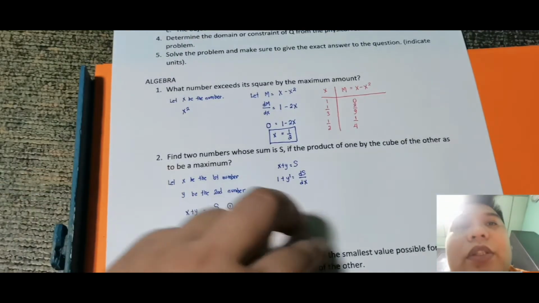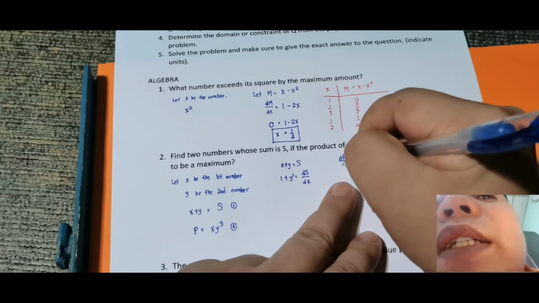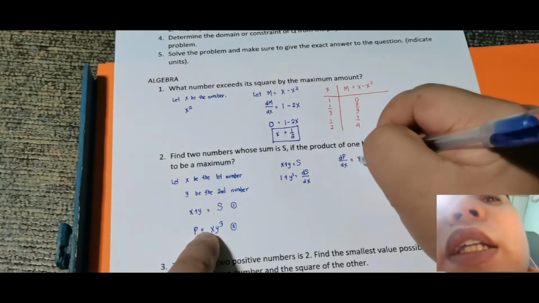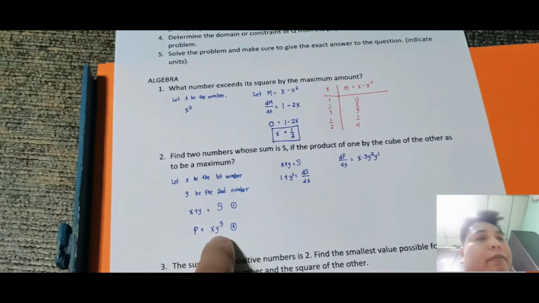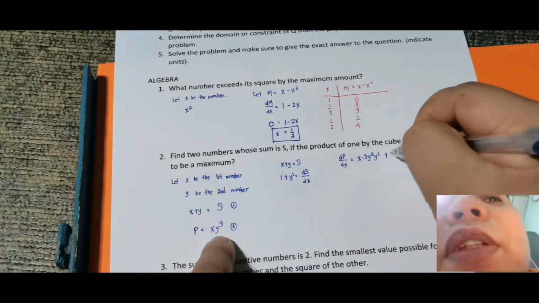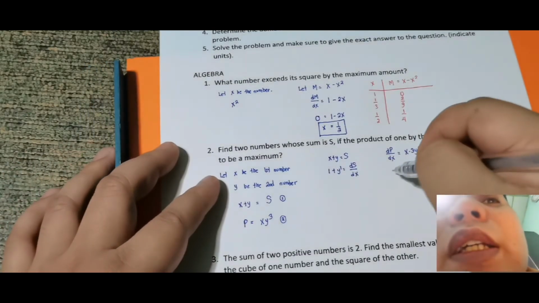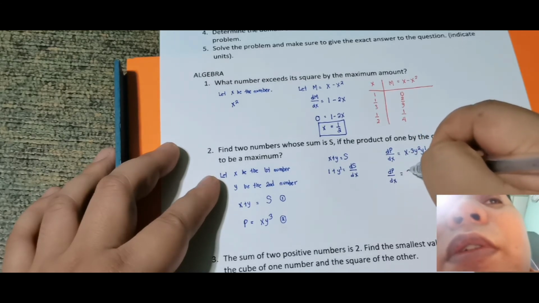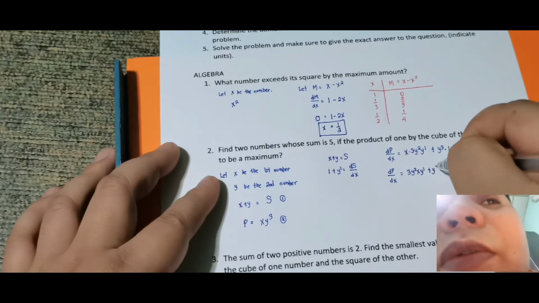Okay. Next, yung isa naman is derivative ng P. So, this is dP with respect sa X is just equal sa by product rule, that is UDV plus VDU. So, UDV. So, this is X. Derivative ng Y cube is just 3Y squared Y prime. Tama ba? Plus VDU. So, this is Y cube. Then, derivative ng X is 1. Okay, next is, compute natin, this is dP over dx is equal to 3y squared x y prime plus y cube.